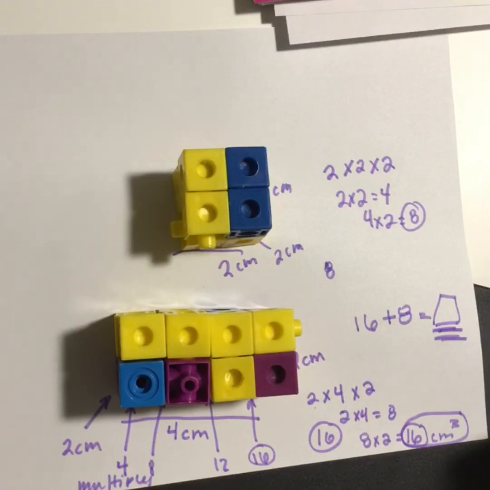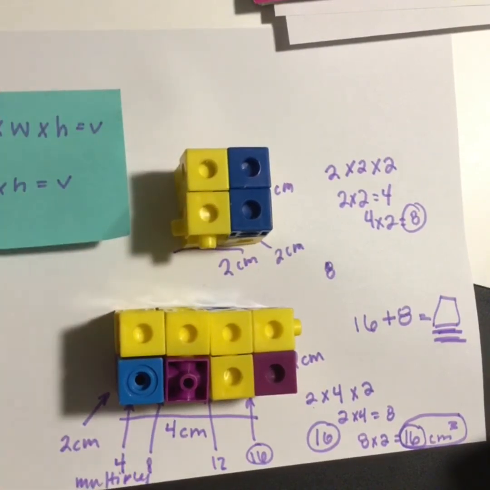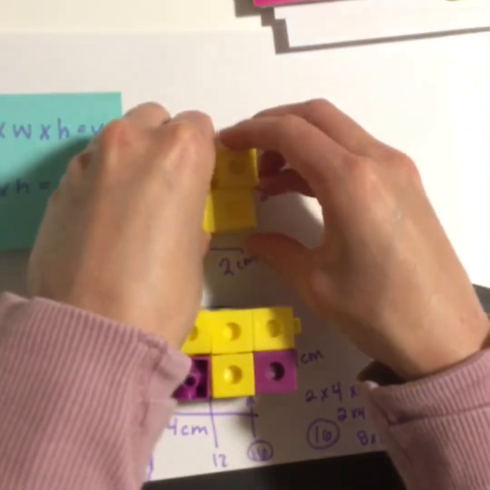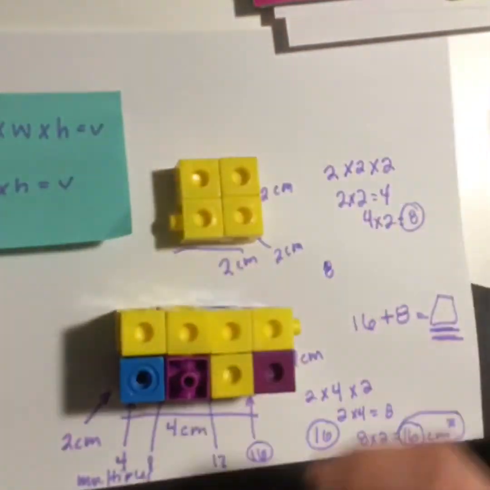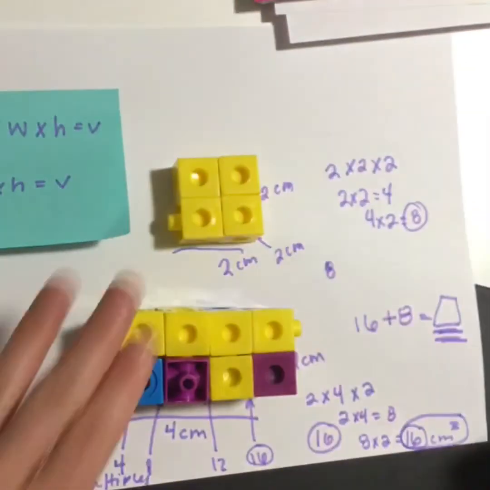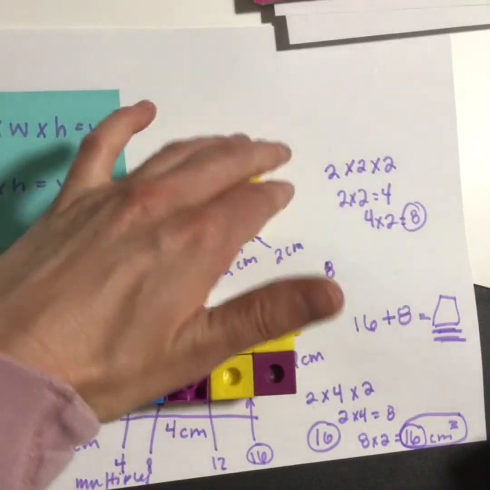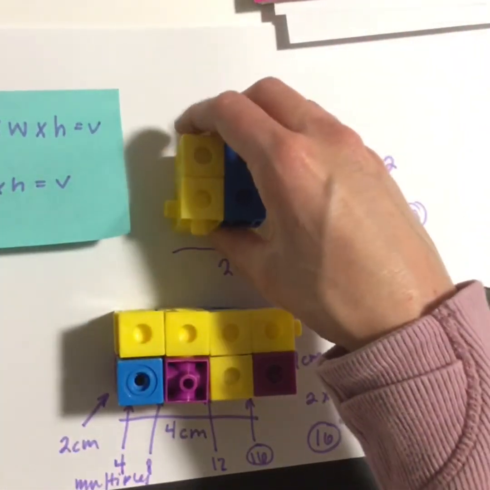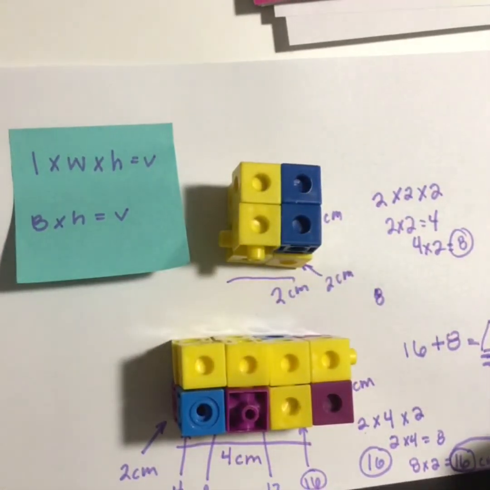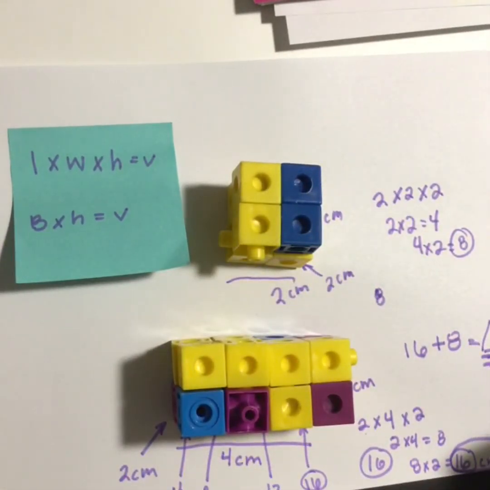Some of you guys are also thinking about volume as base times height, and that's another way to calculate or think about volume. Okay, so if I know that my base is made up of 4, okay, and my height is 2 cubes, so my area or my base is 4. 4 times 2 equals 8. Okay, so that's another strategy or equation that you can use to calculate the volume.